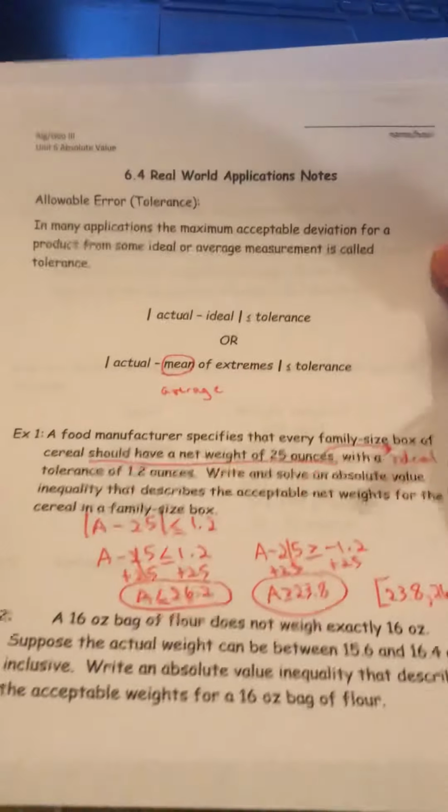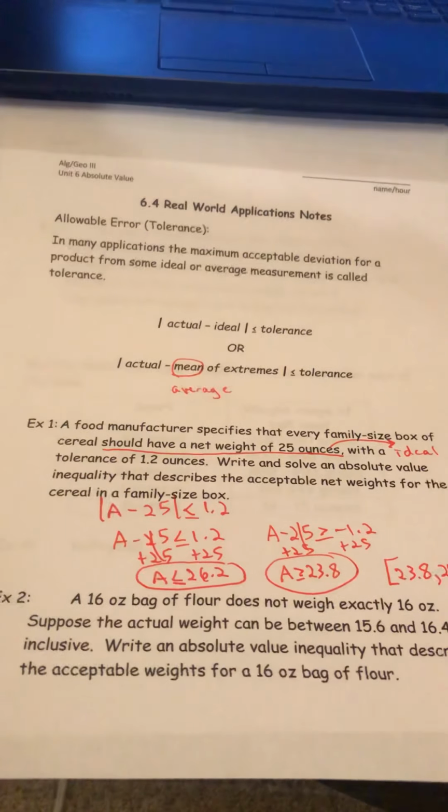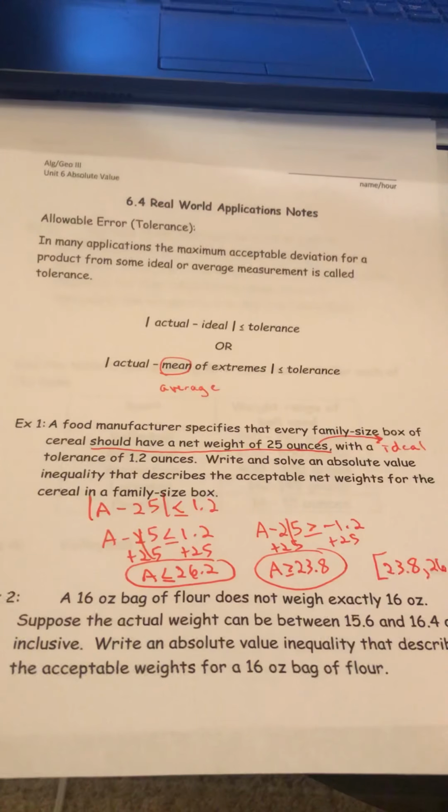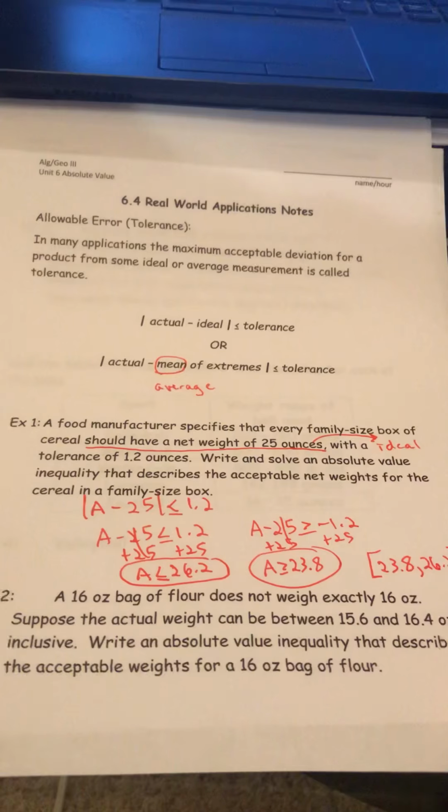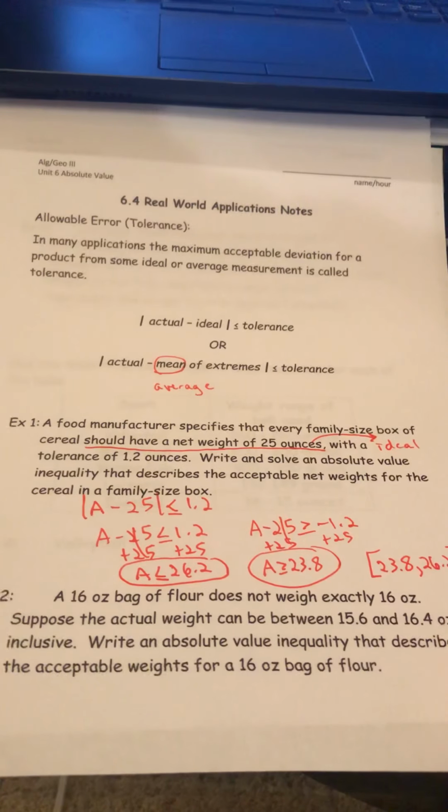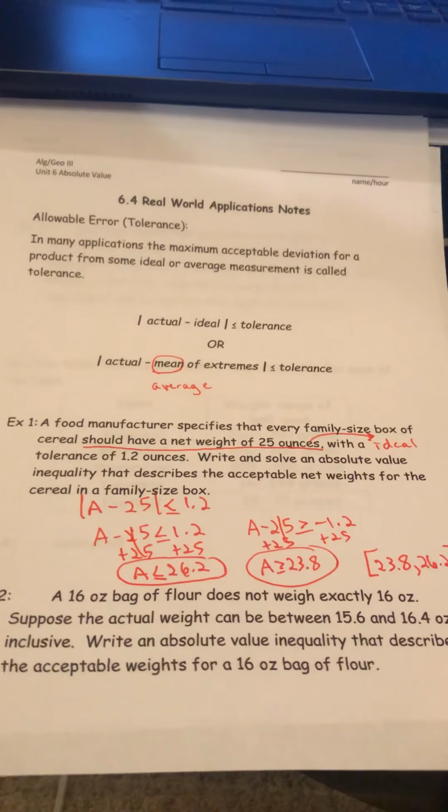All right, now the next question has a little different style. It says a 16-ounce bag of flour doesn't weigh exactly 16 ounces. Suppose the actual weight can be between 15.6 and 16.4 ounces inclusive. Write an inequality that describes the acceptable weights for a bag of flour. These are what are called your extremes, meaning this is the minimum and this is the maximum.